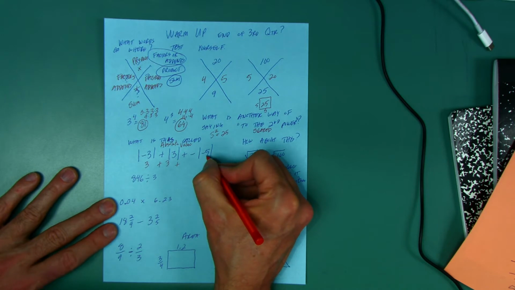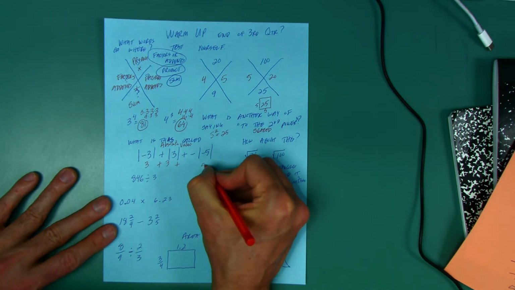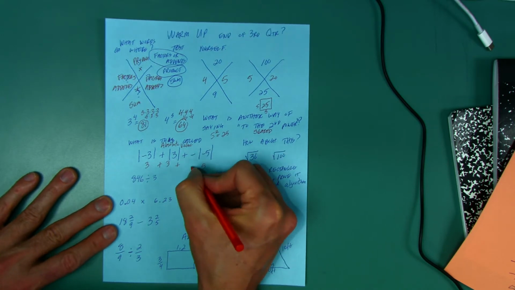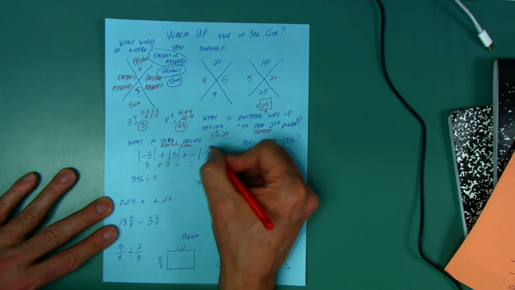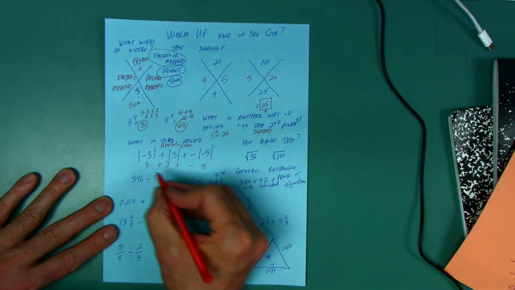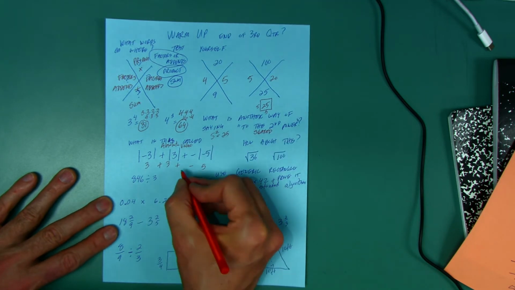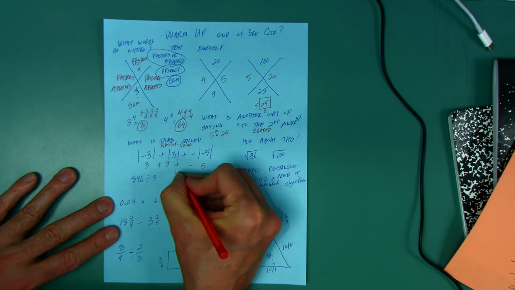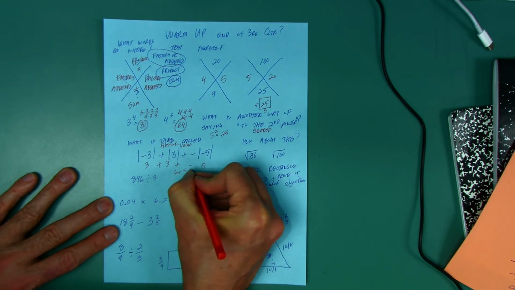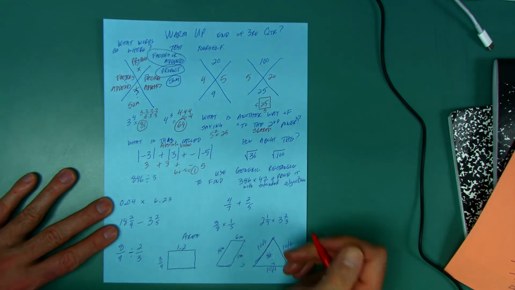How far is negative 5 from 0? 5 spots. But I still have that minus sign, right? Anything outside is not going to get erased. You saw what's inside the absolute value bars. So 3 plus 3 is 6, plus negative 5. I have 6 plus I owe 5. I'm going to pay the 5 I owe and still have 1 left over.